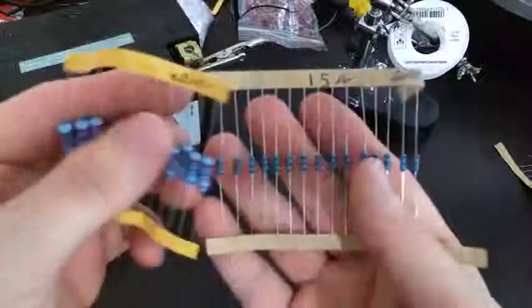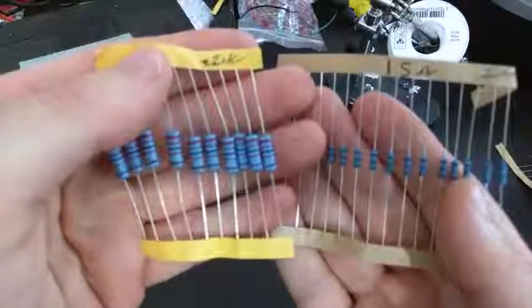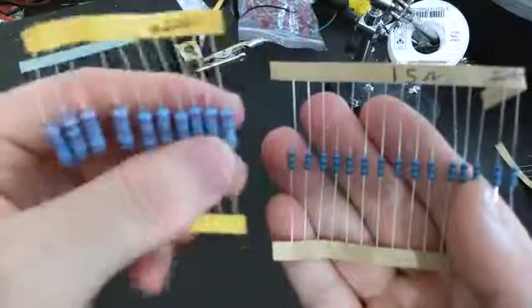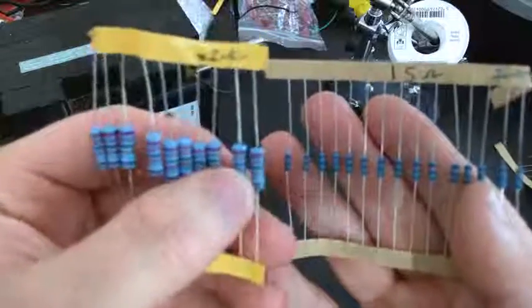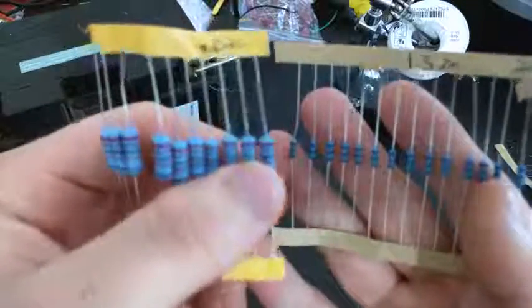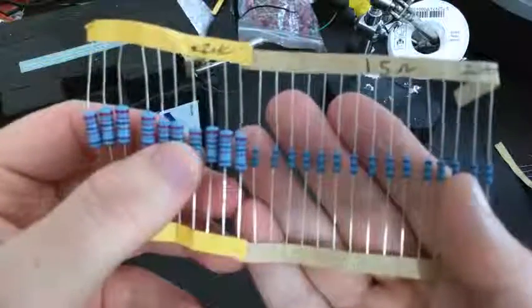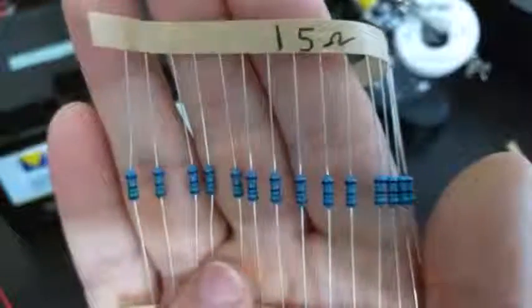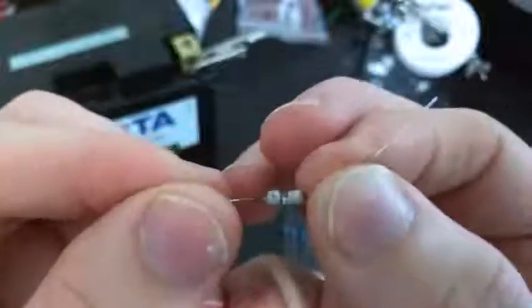Now, these resistors I have on this side, these are 1 watt resistors. So these resistors physically look bigger, but they also can handle more power than these smaller ones. And that's why they are significantly bigger. So if it's not obvious already, the reason why the resistor here blew up is because there was too much current going through it.